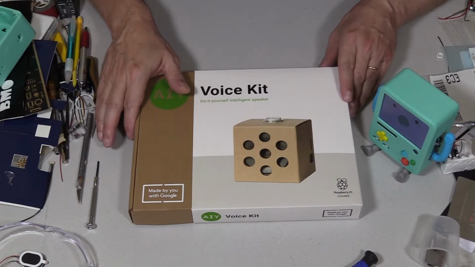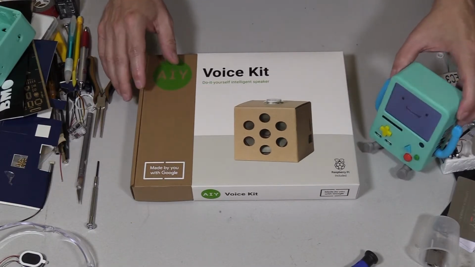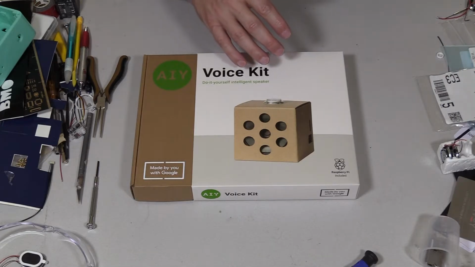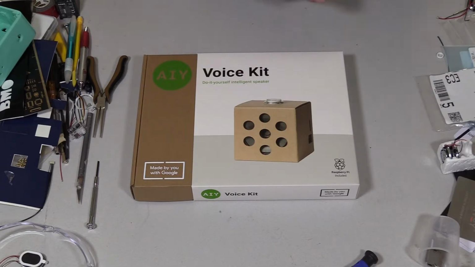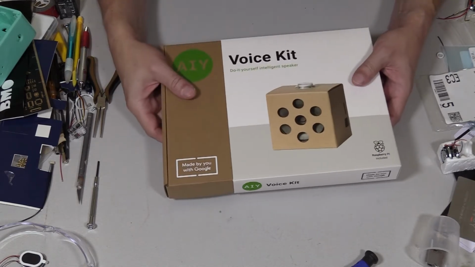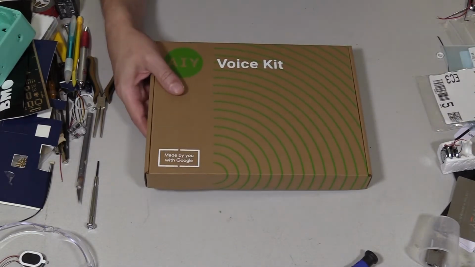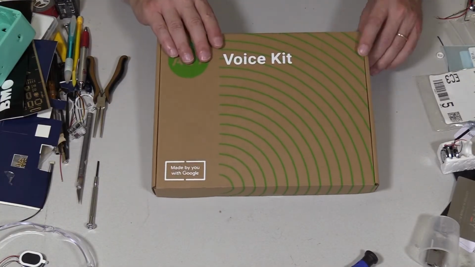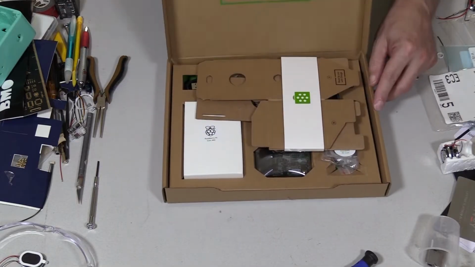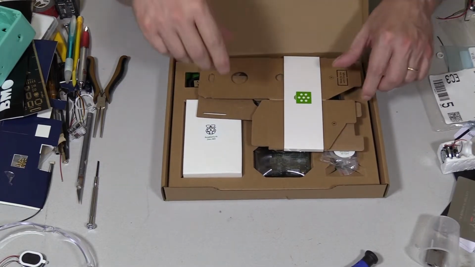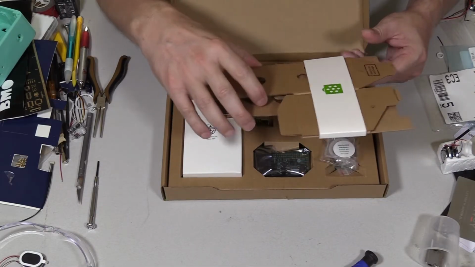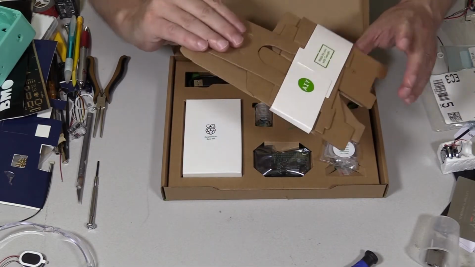So let's see what we got going here. I'm going to put BMO aside here for a second. Sorry, BMO, you're not the star anymore. Let's see what we got in here. It's a neat box. This is cool. Reminds me of those old electronic kits, the like 80-in-1 things. I don't know if they still make those, but they were kind of cool.